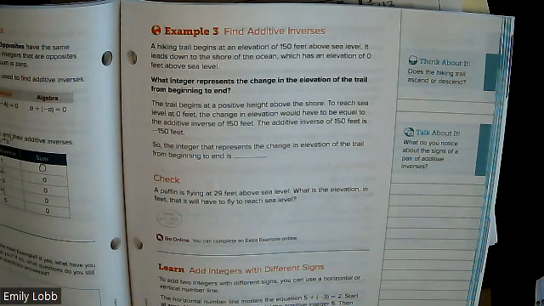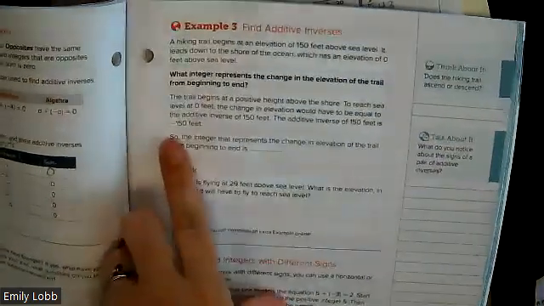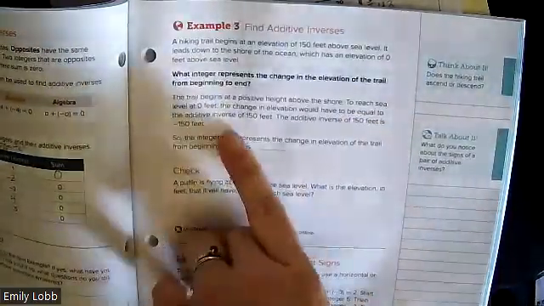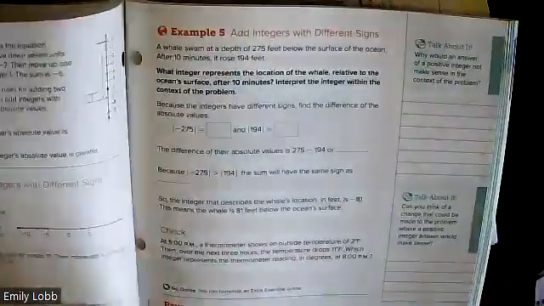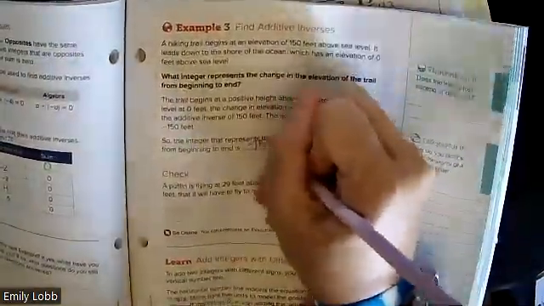It started positive and went all the way down to 0. So is that going to be a positive integer or a negative integer? A negative integer. They said the additive inverse of 150 is -150. So from beginning to end, the change would be -150.